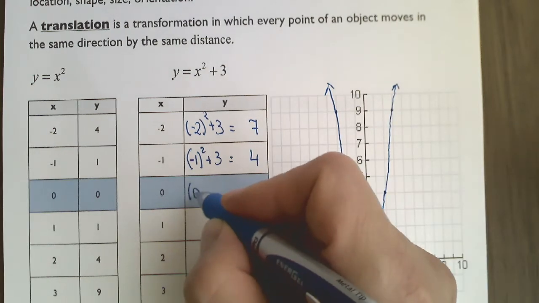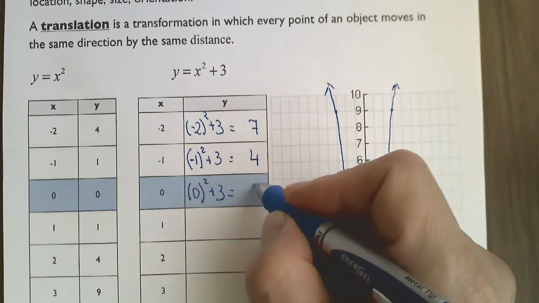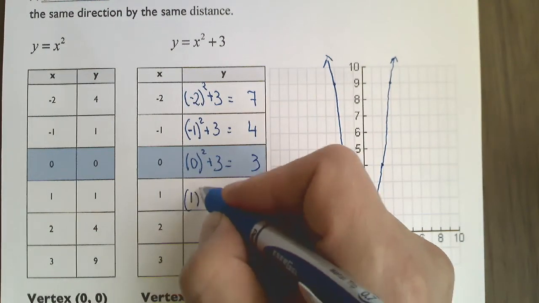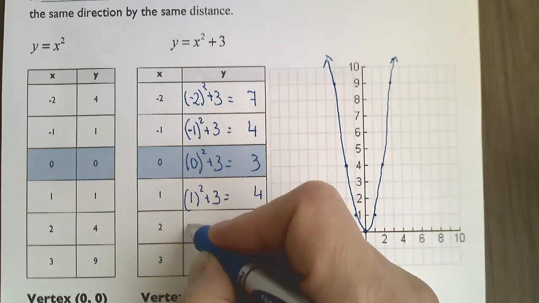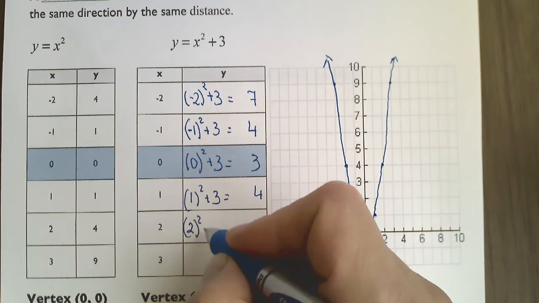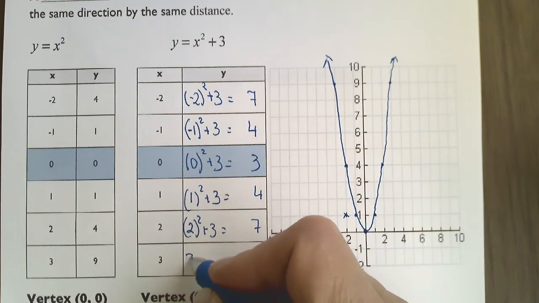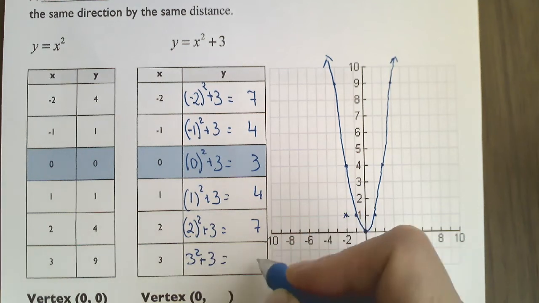And then 0 squared plus 3 gives me 3. 1 to the power of 2 plus 3 is 4. 2 to the power of 2 plus 3 gives me 7. And 3 to the power of 2 plus 3 is equal to 12.